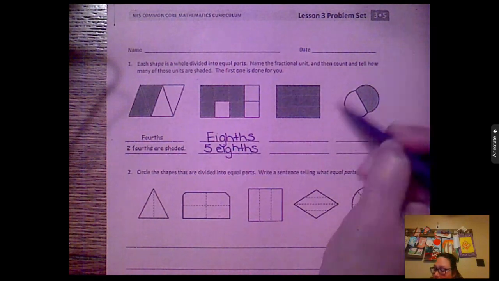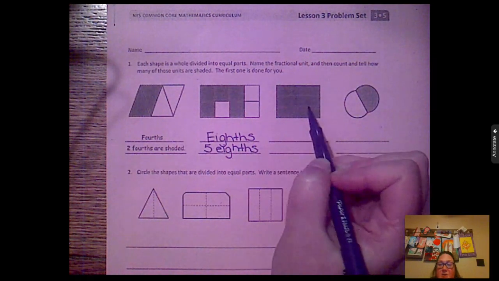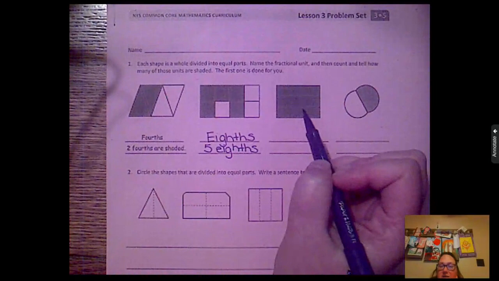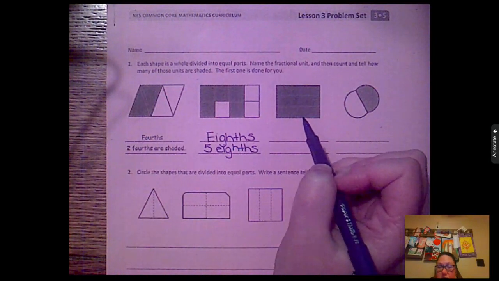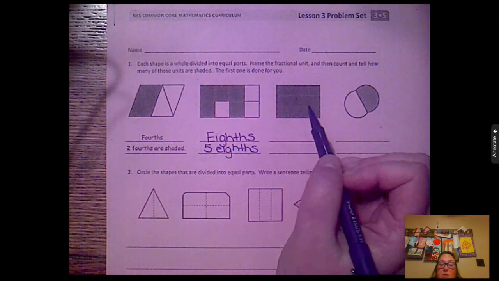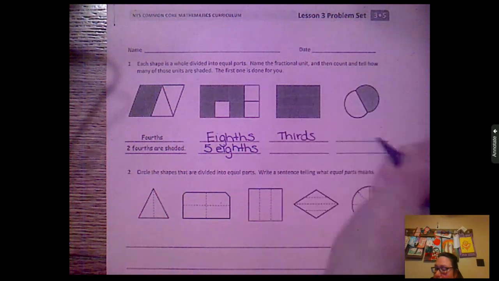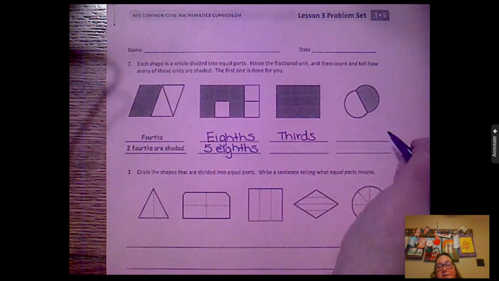Alrighty. Take a look at the next one. How many total pieces are there here? These are long and skinny. I just had to take a quick look to make sure it was just that amount of pieces. So do you see that there's 3 pieces, right? There's 3 long and skinny pieces. What do we call it if there's 3 equal parts of the whole? Do you remember? Those are called thirds. So if there's 3 equal pieces, we call those pieces thirds.